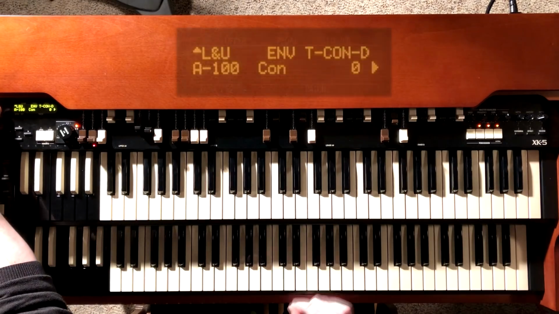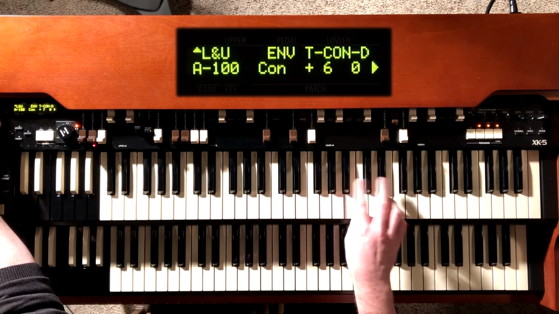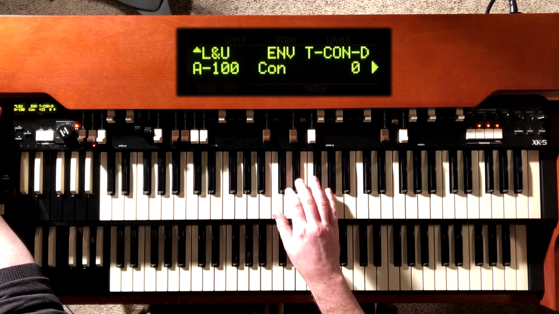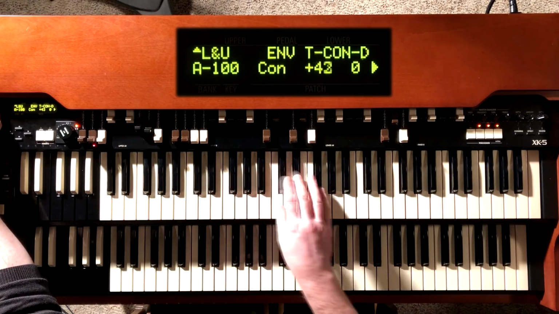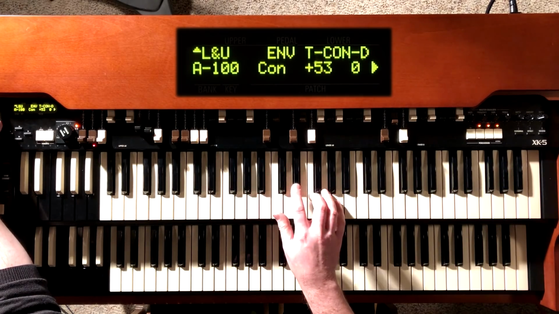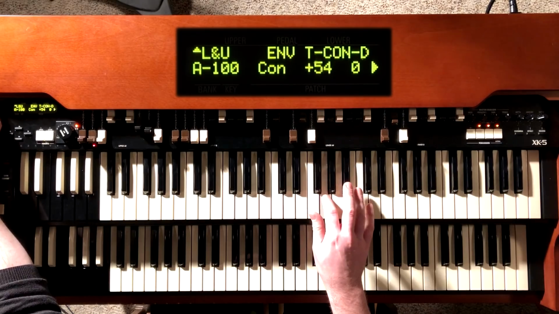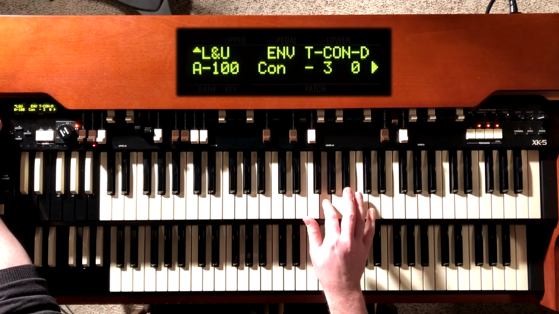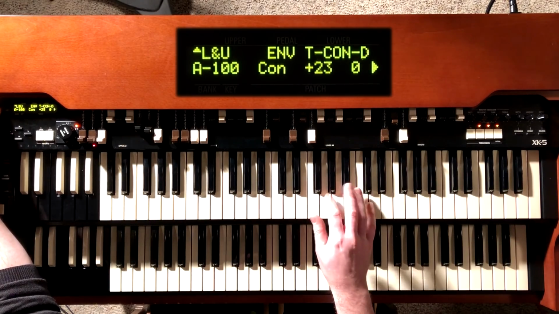And let's play with our time constant here. You can hear as I'm turning this up that the release is getting a little bit longer and the attack is getting a bit shorter. That's the time offset.